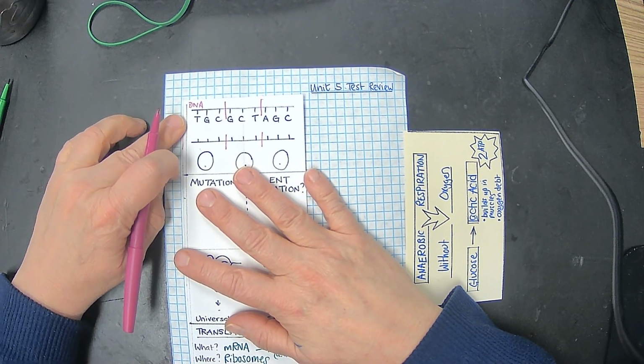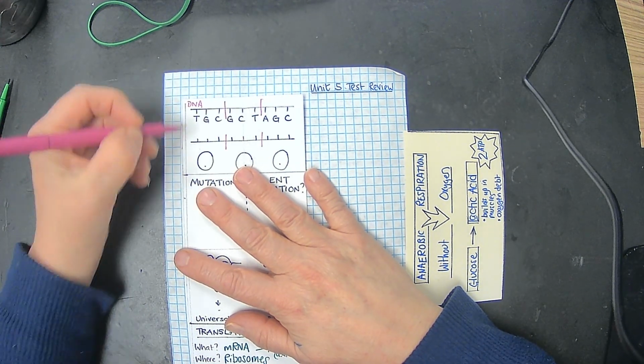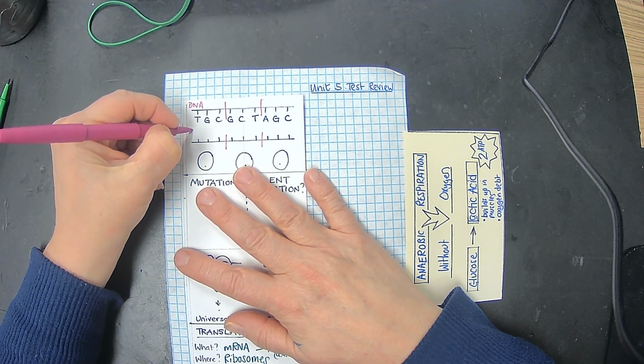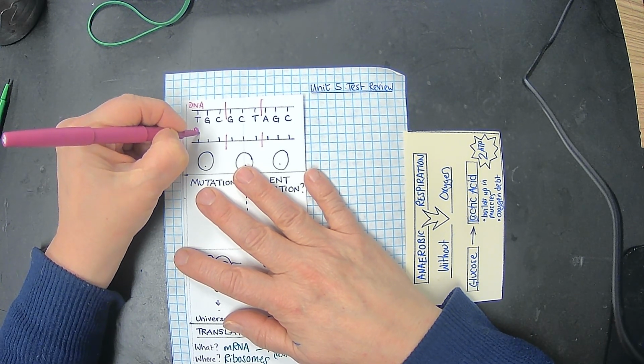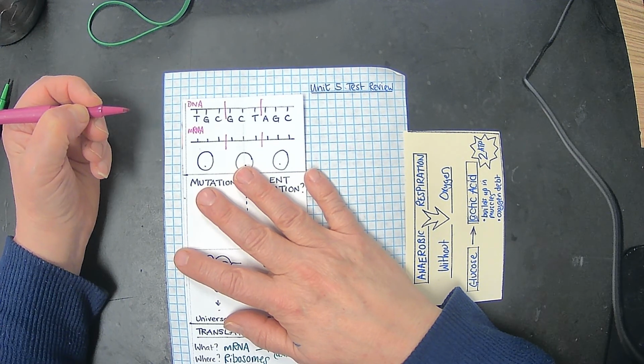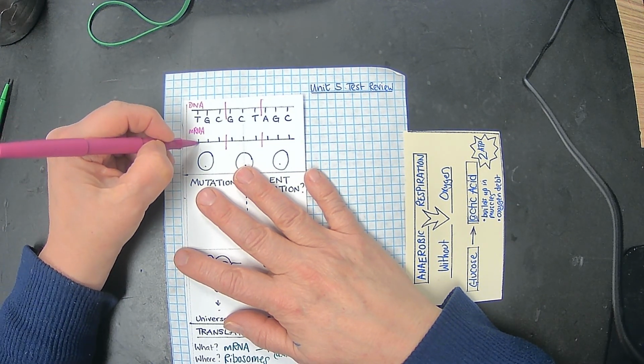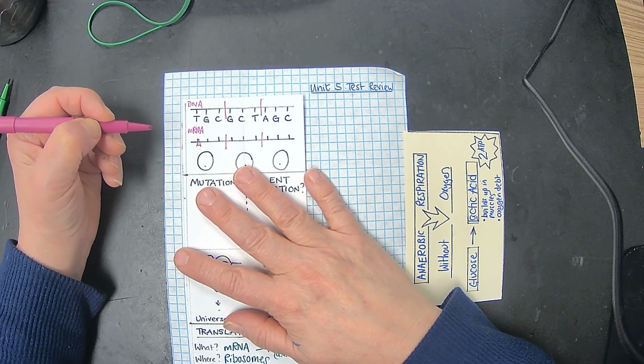So transcription would be taking this strand of DNA and using it to make a complementary strand of messenger RNA. So if there is a T there, there is going to be an A here.